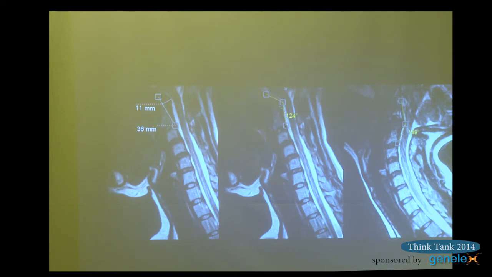That's an abnormality. It's too much. And on the extension or tipping the head back, it goes from 124 degrees to 149 degrees. This is normal range. In extension or tipping back, there's impingement.